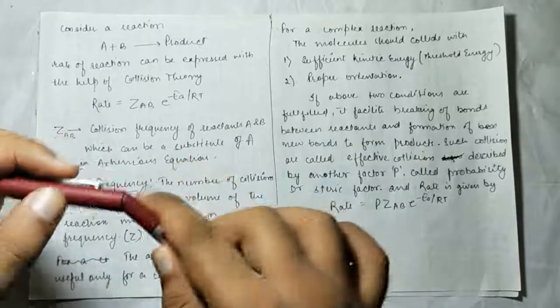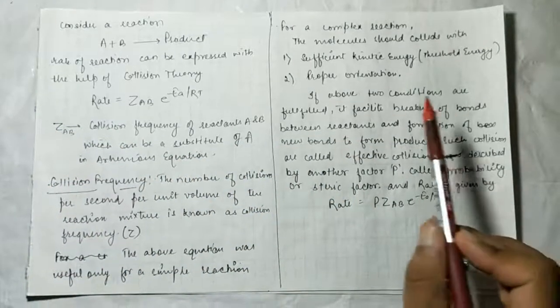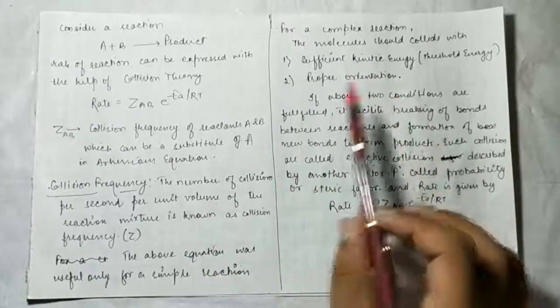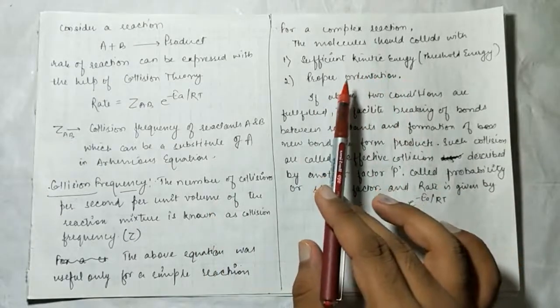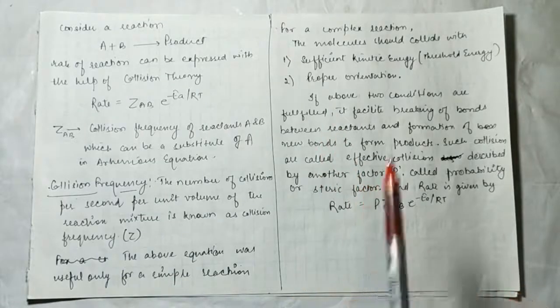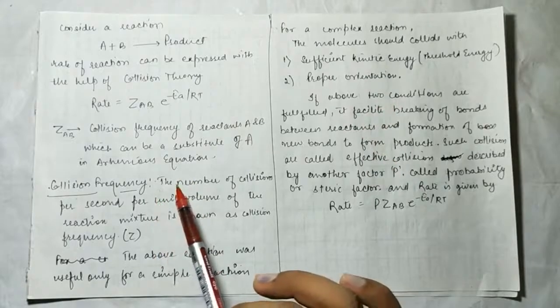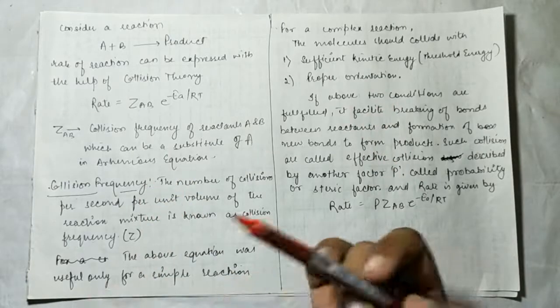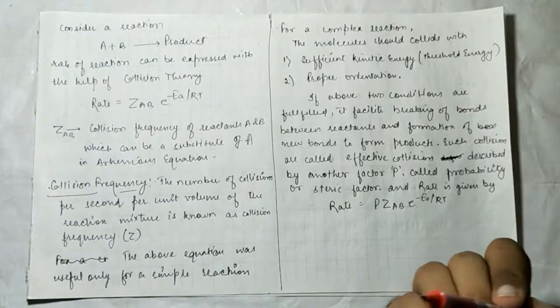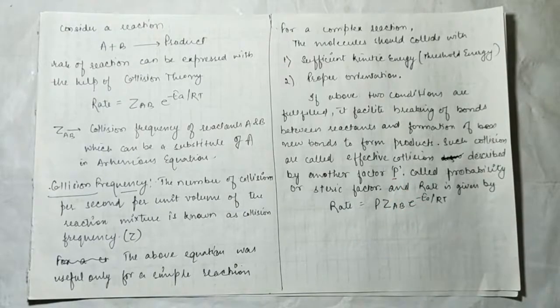ओके, सो ऐसा ही मॉलिक्यूल्स में फॉलो होता है. And for that, जो दोनों कंडीशन को फुलफिल करते हैं, ऐसे कोलिजन को बोलते हैं effective collision. Okay, that collision is called effective collision. और उस इफेक्टिव कोलिजन की कितनी प्रोबेबिलिटी हो सकती है किसी रिएक्शन में, उसके लिए एक और नया फैक्टर आया जिसको बोला प्रोबेबिलिटी फैक्टर.